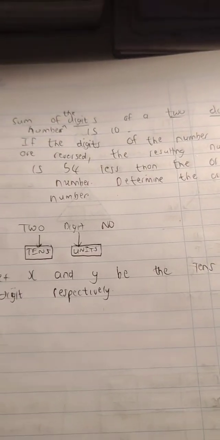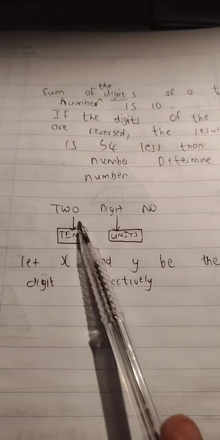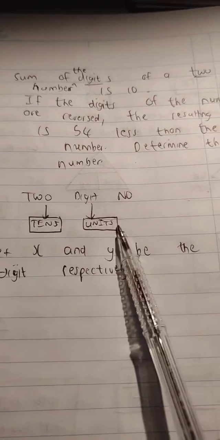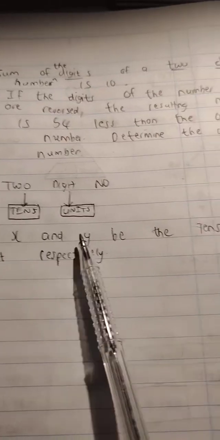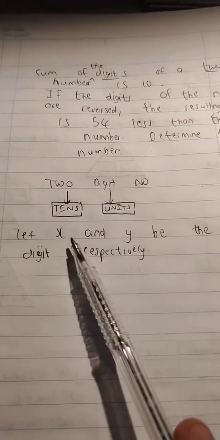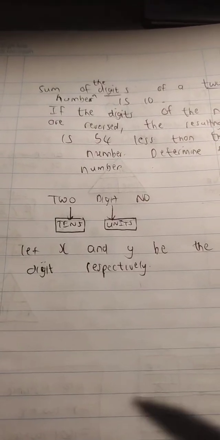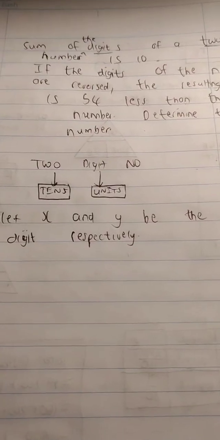But since we don't know the specifics and they have opened it up, we are going to say let x be the tens digit number and y be the units digit number. We let x and y be the tens and the units digit respectively, because we can only take it that they are different, not that they are the same.